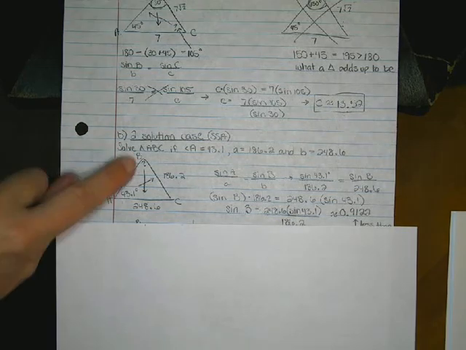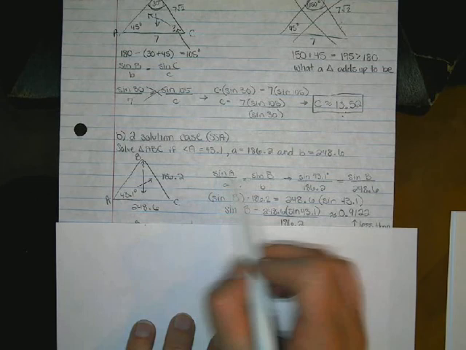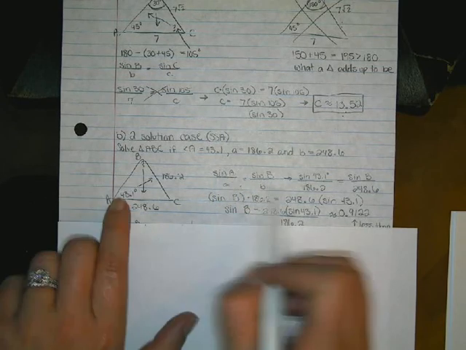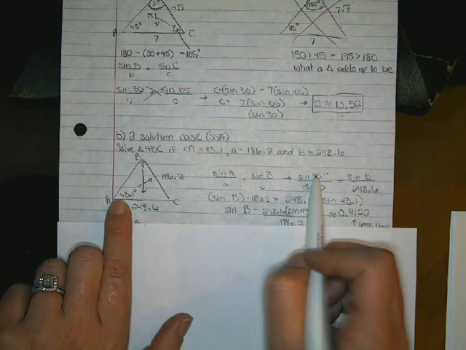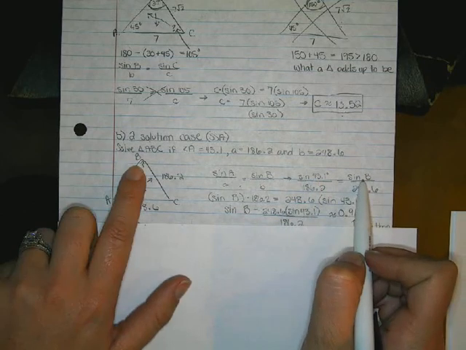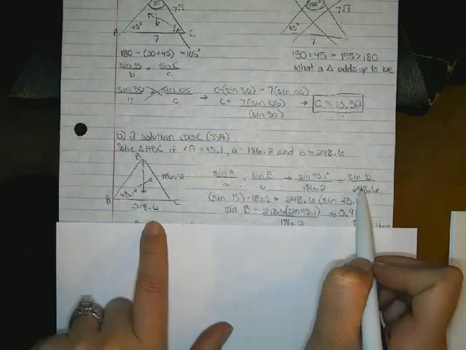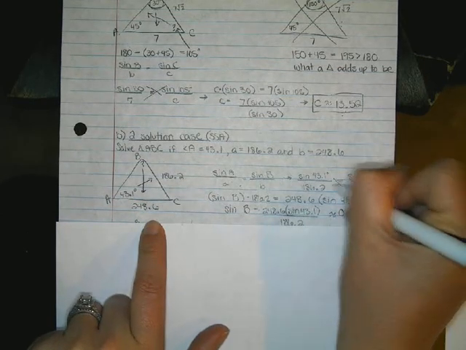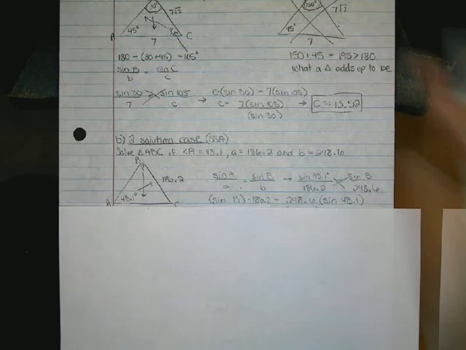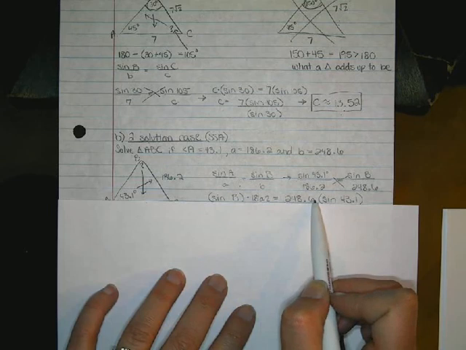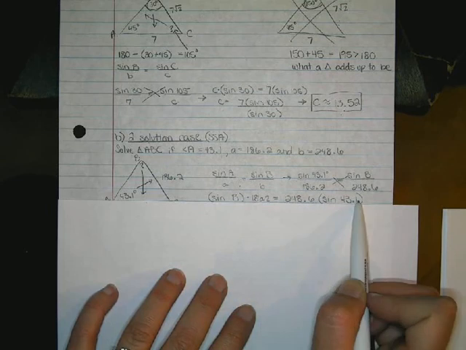So I have sine of A, sine of B. Those are the 2 I'm using. When I plug in the information, sine A is 43.1, sine B is what I'm looking for. These are the 2 sides opposite them, 186.2 and 248.6. When I cross multiply, I have sine of B times 186.2 equals 248.6 times the sine of 43.1 degrees.